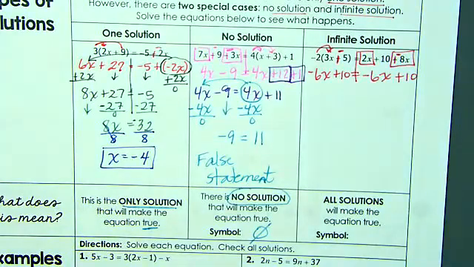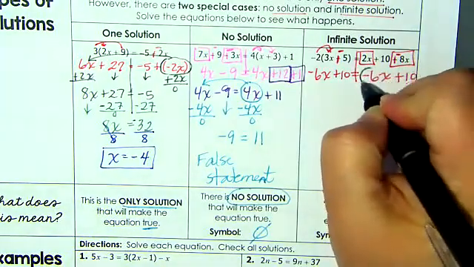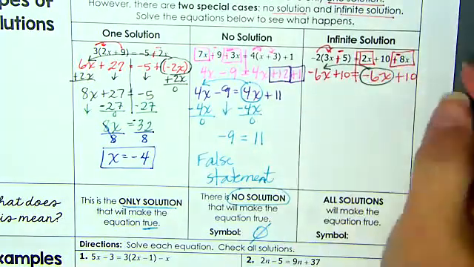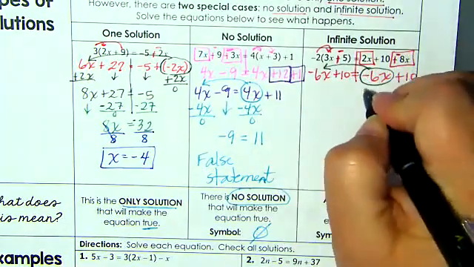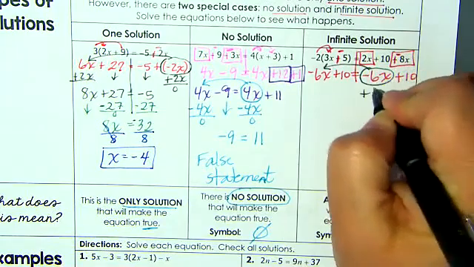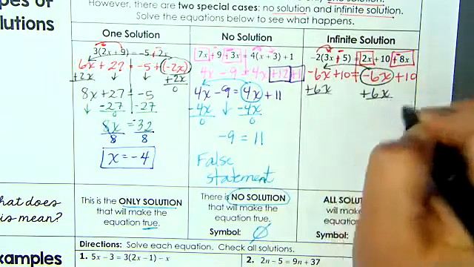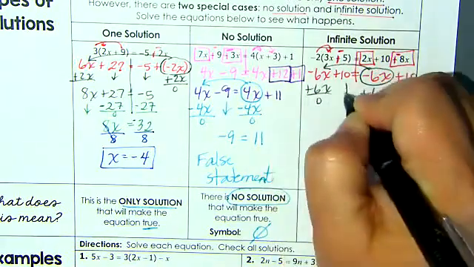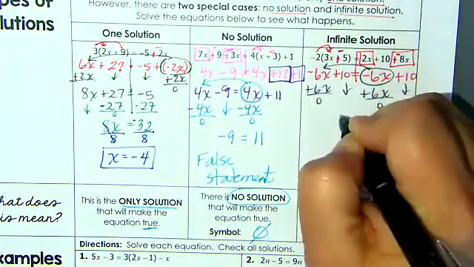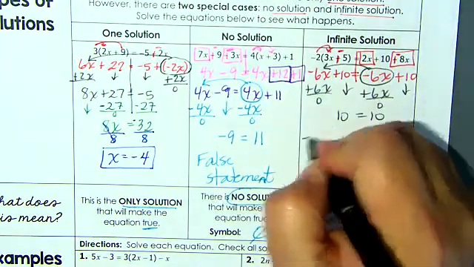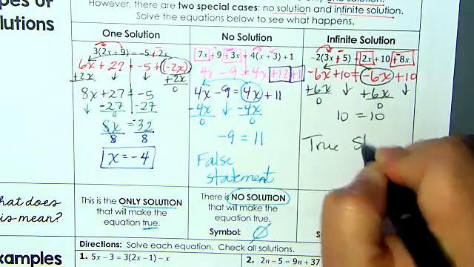And now I got to move my variables onto the same side. So I need to move this negative 6x over here. And when I do that, that's a negative 6x. So I'm going to add a positive 6x to both sides. And they both equal 0. So now when I bring this down, I end up with 10 equals 10. This is a true statement.